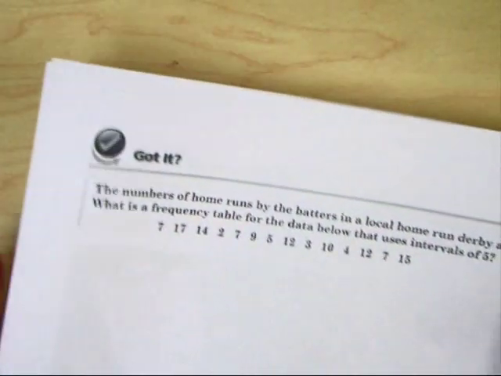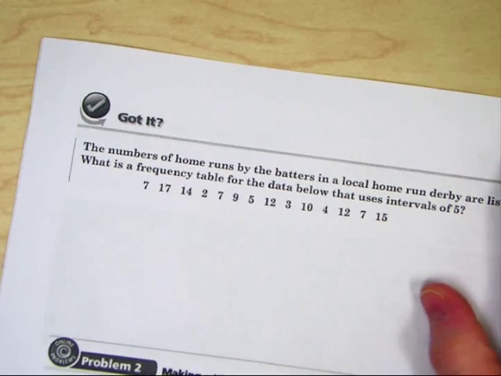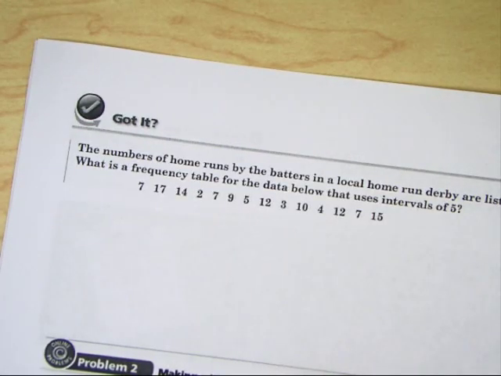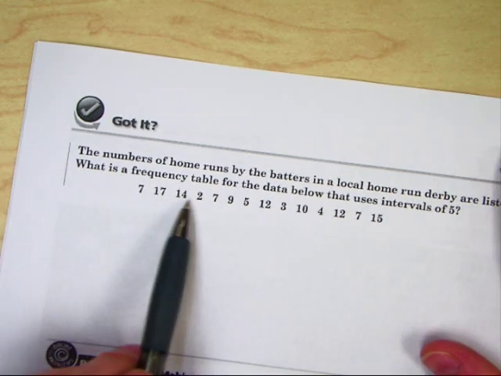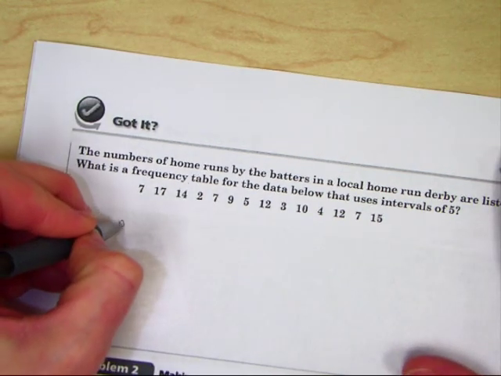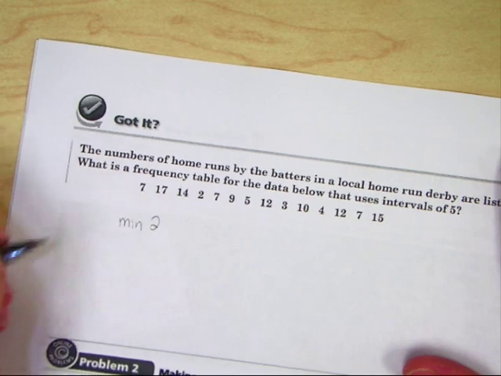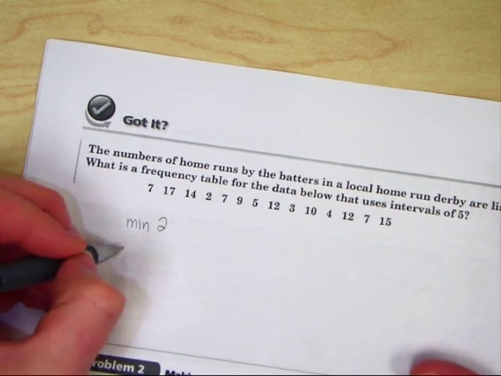Now, we want to do this one more time, but this time I'd ask you to please pause the video and I want you to try to think of what a good interval would be. You have to find the smallest. I see that the min is 2. You have to find the biggest.